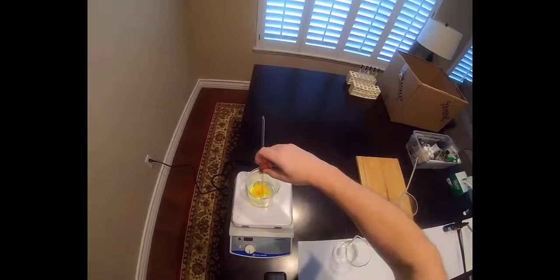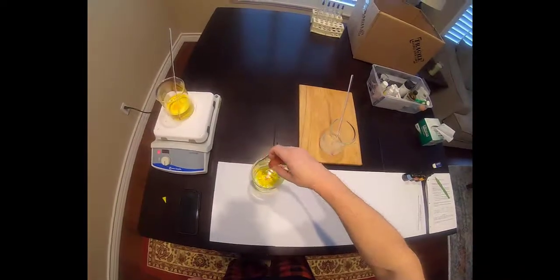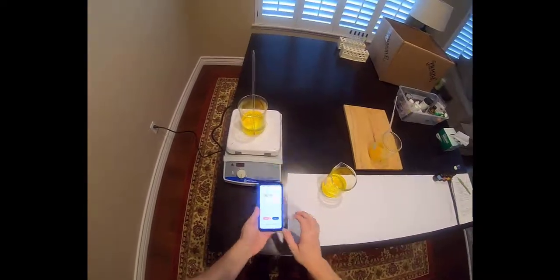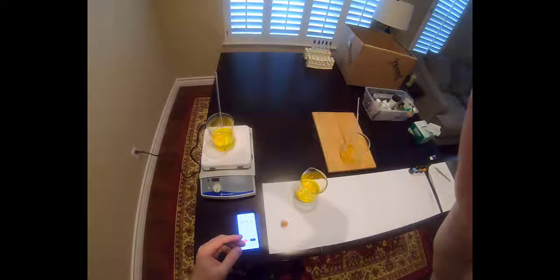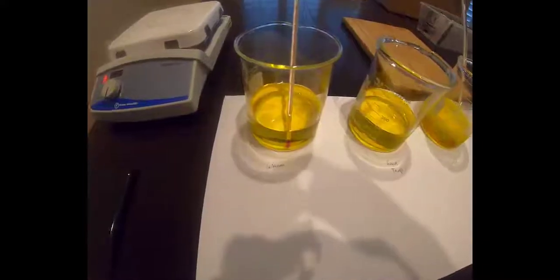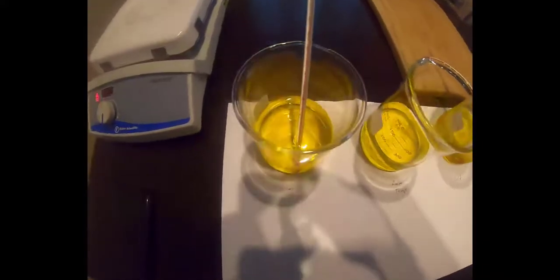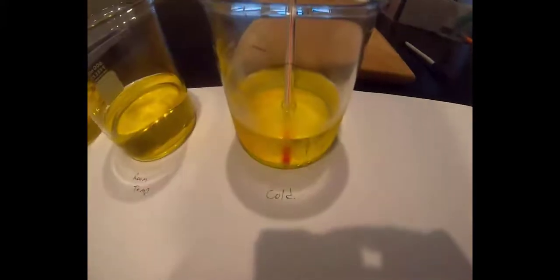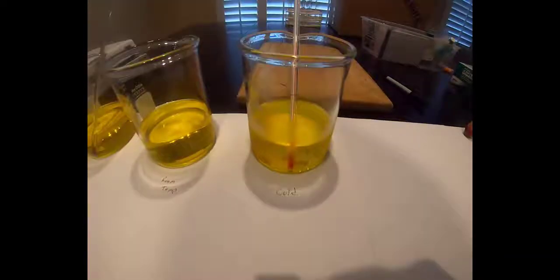Next, I added 3 drops of yellow dye to each beaker, started my timer, and then waited to see which beaker the dye diffused into fastest. Here are the results, which you should also record on page 3 of your handout. The hot water took 62 seconds for full diffusion. The room temperature beaker took 4 minutes, and the ice water beaker took 20 minutes for full diffusion. So from our experimental results, we can see that the higher the water temperature, the faster the dye diffused into the solvent.